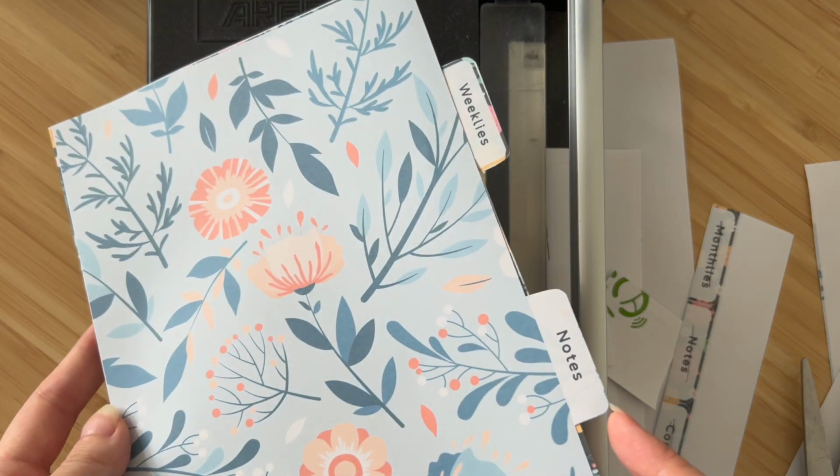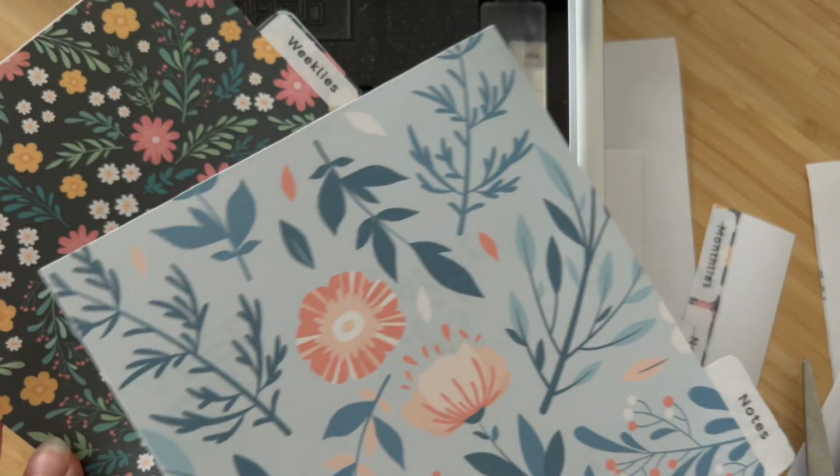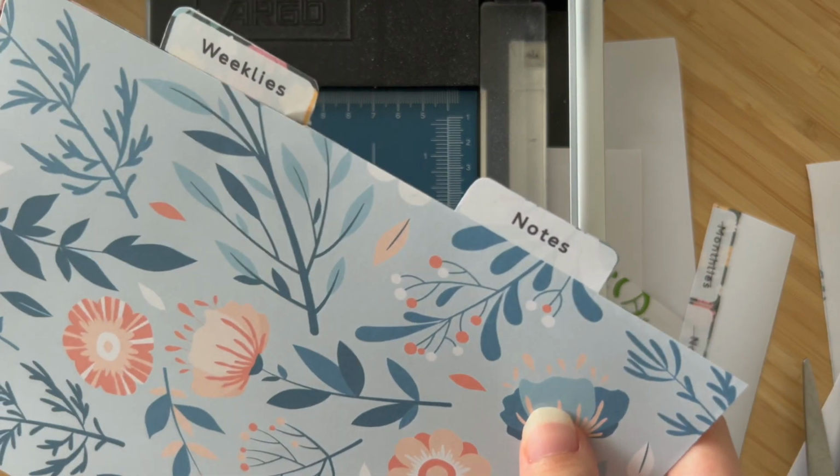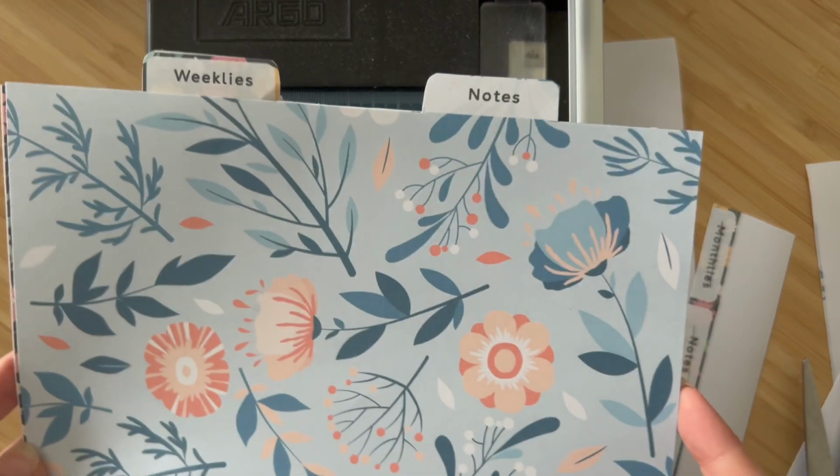And once you've finished cutting out your dividers, you can also laminate them. And this is how you can create dividers here on Planify Pro.